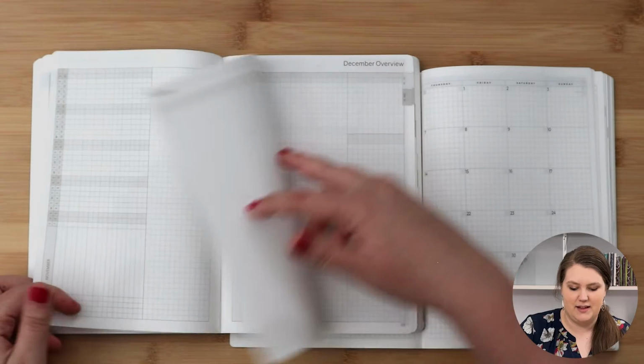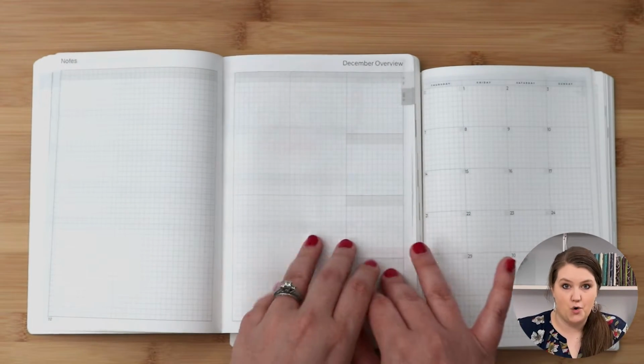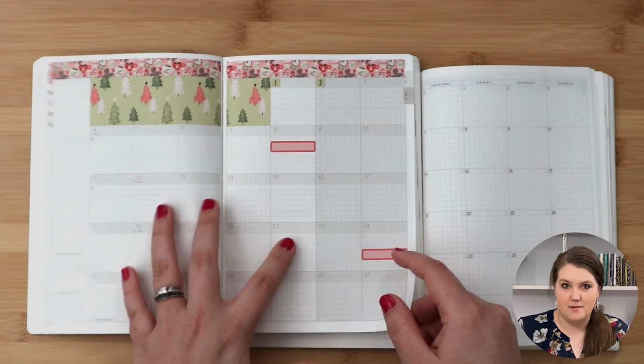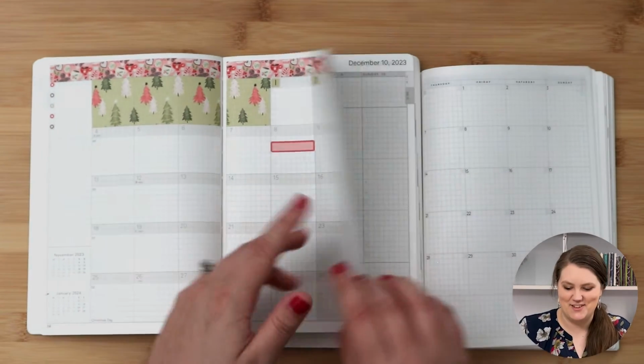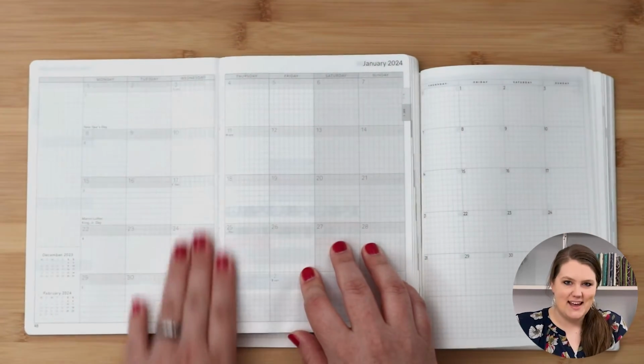This would be a great place to track all of those. And then you get a December overview before the month. Now, I clearly have used this for sticker testing. So let me show you a blank month.